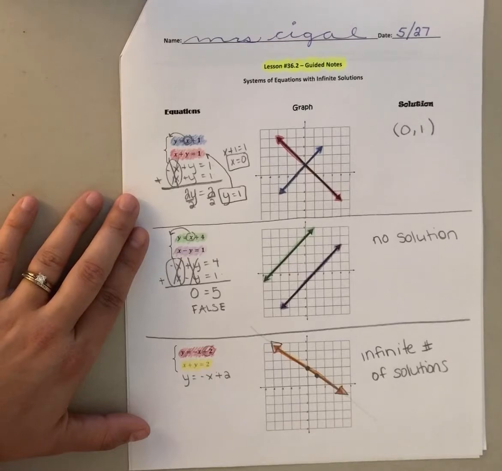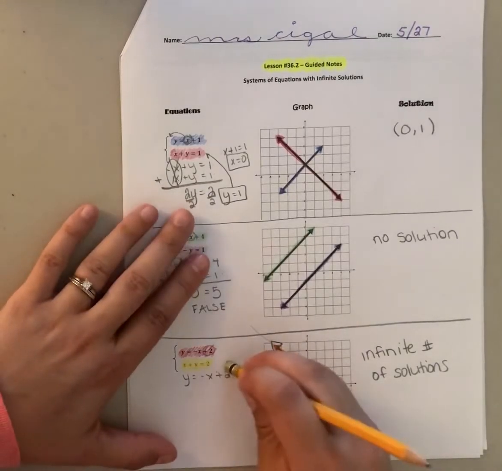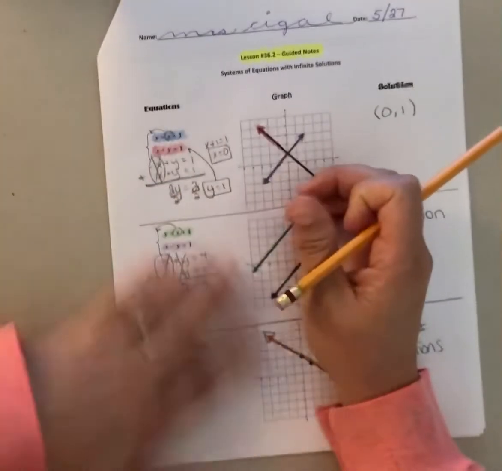A couple ways to identify that. We could solve this by substitution. We could graph, we could solve by elimination, we could plot it in Desmos, it doesn't matter. We solved it by graphing here. Let's say we wanted to solve that by substitution. Let's pretend I hadn't solved this one for y, and let's do substitution.